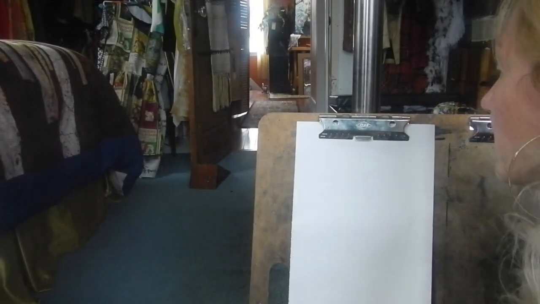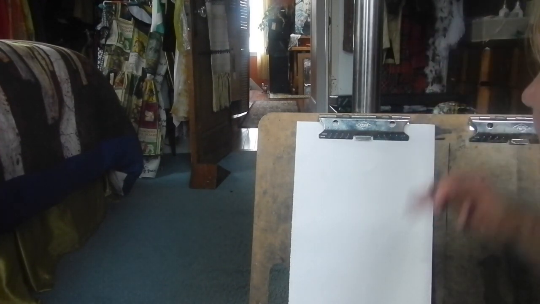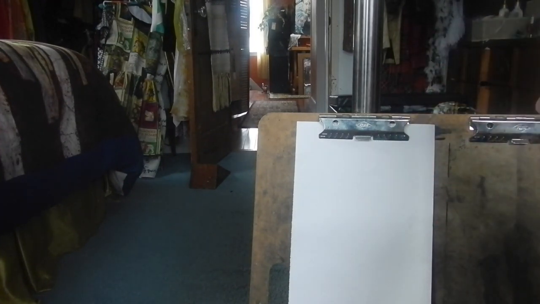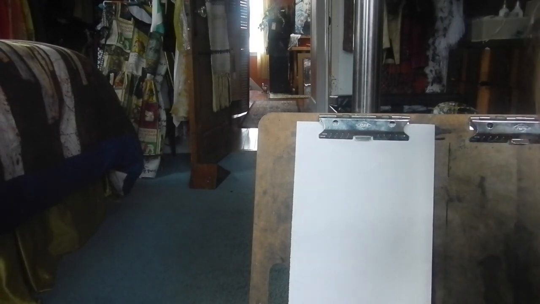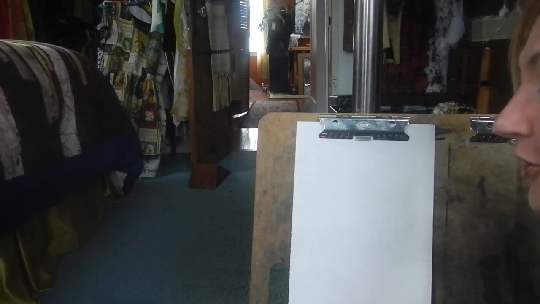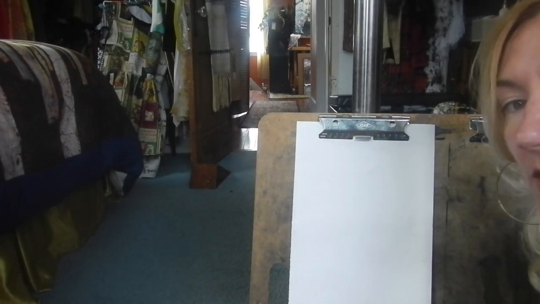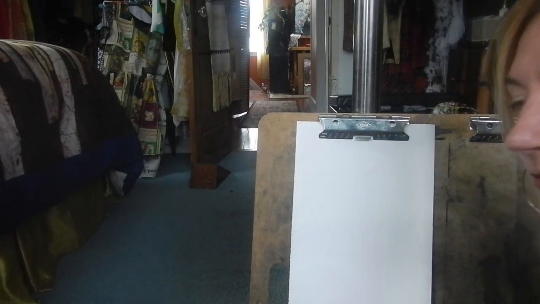Okay, so I've set myself up in a place in the house where I can see a really long distance, which is the hallway, and I've got a drawing board. If you don't have a drawing board, you have a couple of options. You can use a big piece of cardboard and a piece of paper, or you could use the journals that we made the other day. Whatever you want to do is fine.